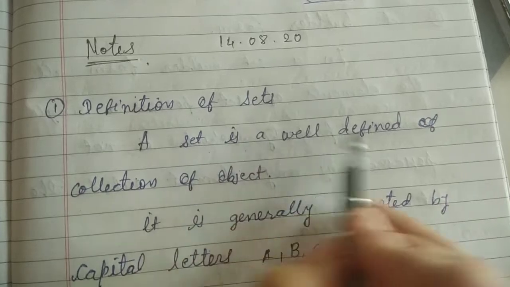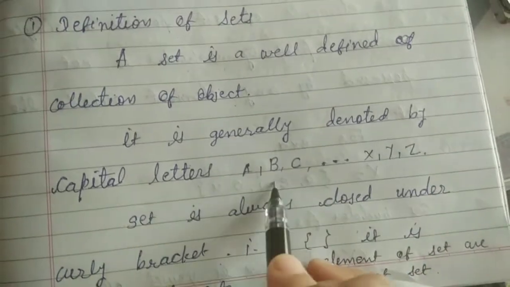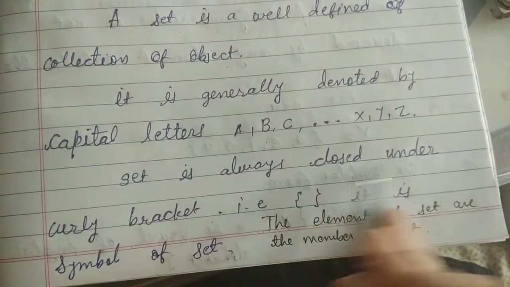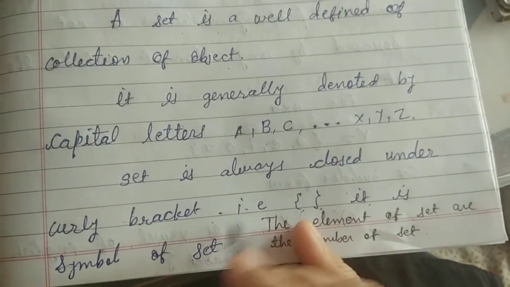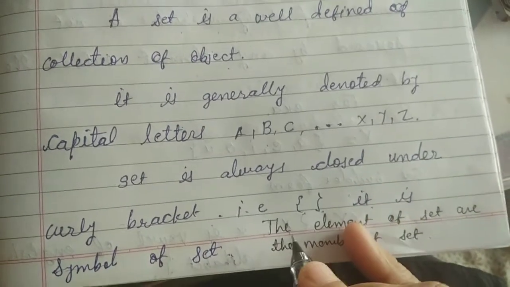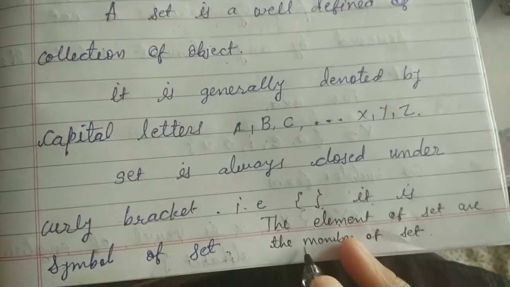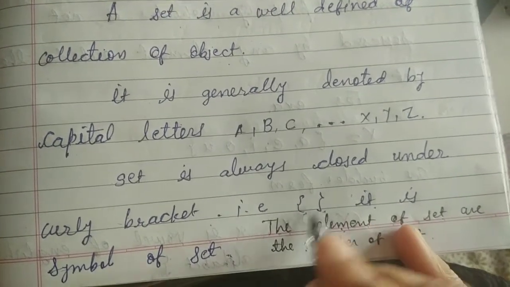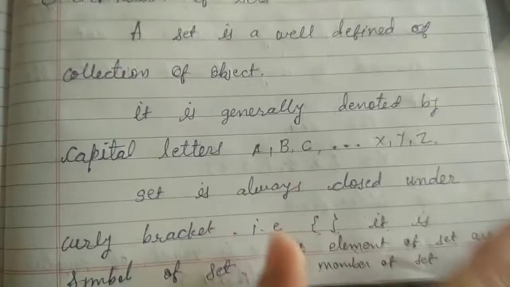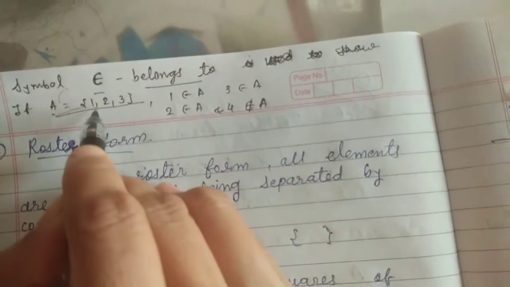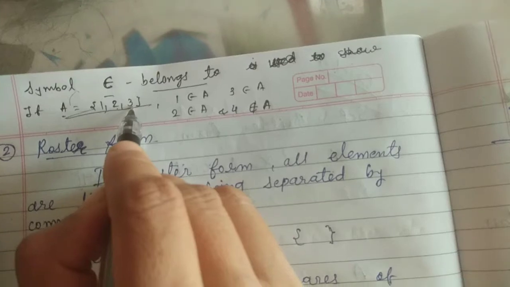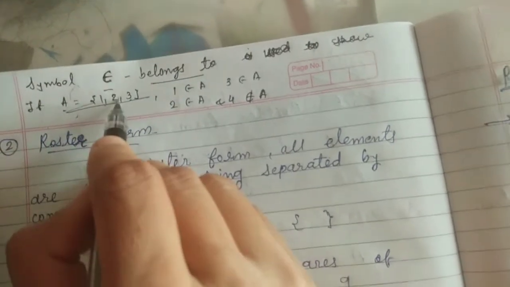A set is a well-defined collection of objects. As you know, it is generally denoted by capital letters. A set is always enclosed in curly brackets, and that is the symbol of the set also. The elements of the set are called the members of the set, or the elements of the set. That we have to see. I forgot to explain that to you. Here, if I take set A equals {1, 2, 3}, then 1, 2, 3 are called the members of the set A, or the elements of the set.